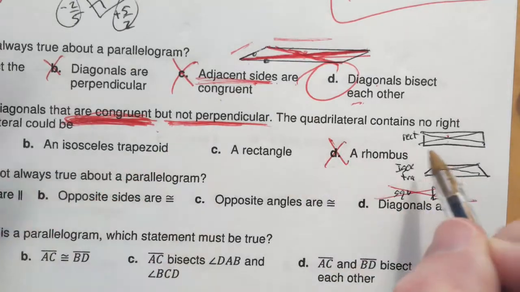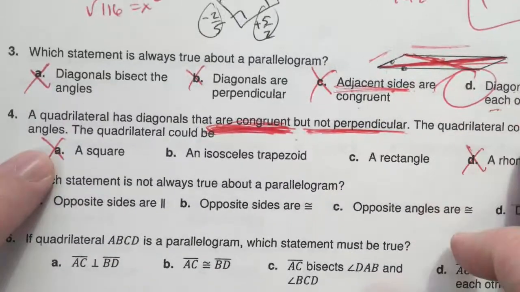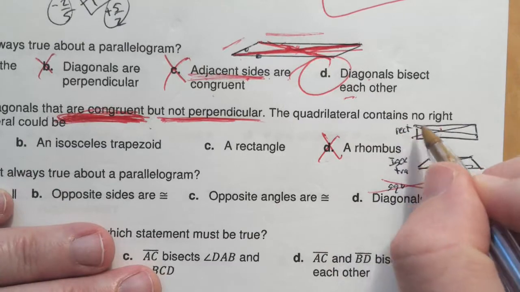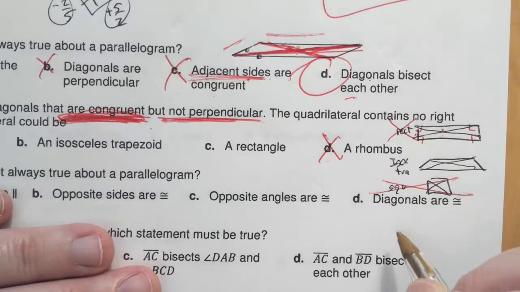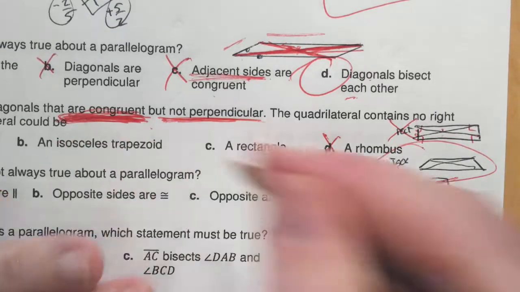Okay, and then the quadrilateral contains no right angles. So a rectangle has a right angle here, here, here, and here. So it's definitely not a rectangle as well. So the only thing left was isosceles trapezoid.